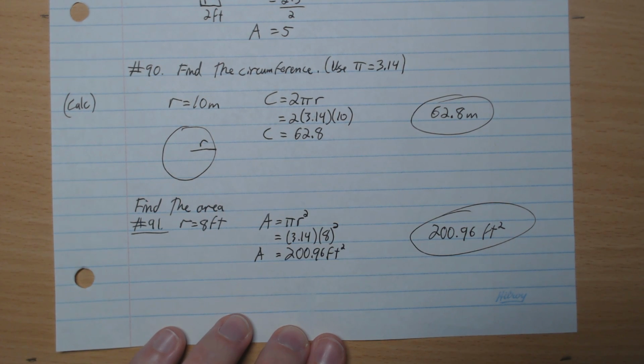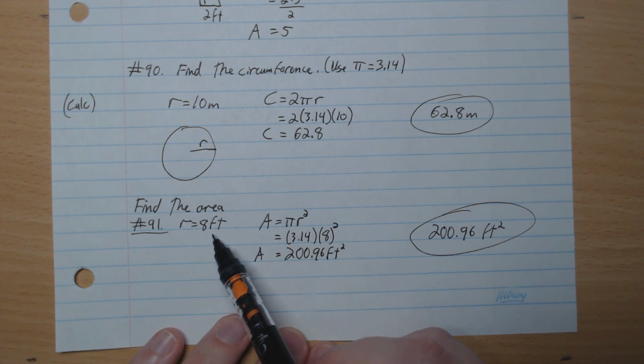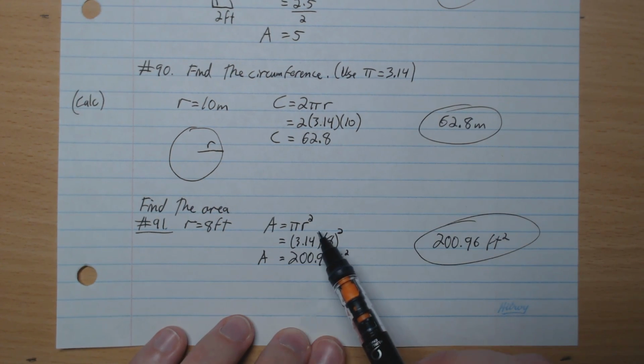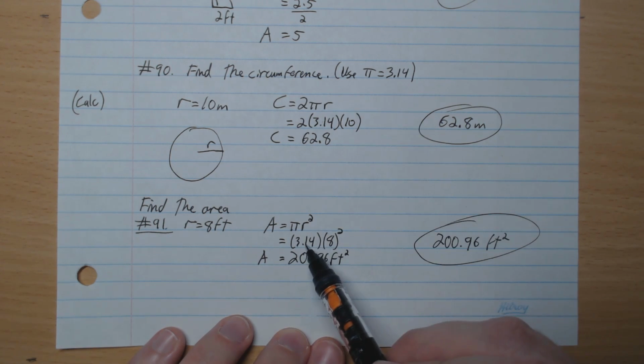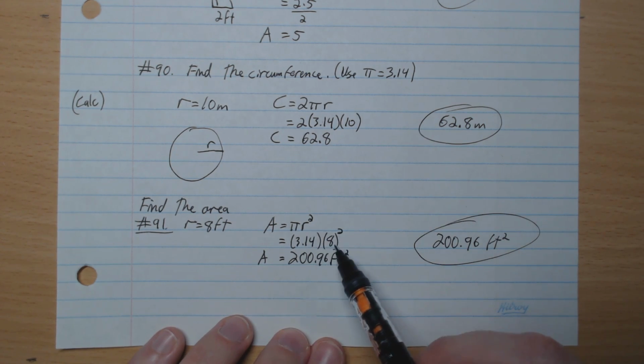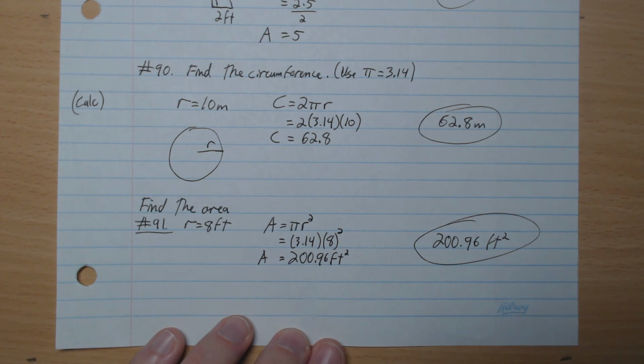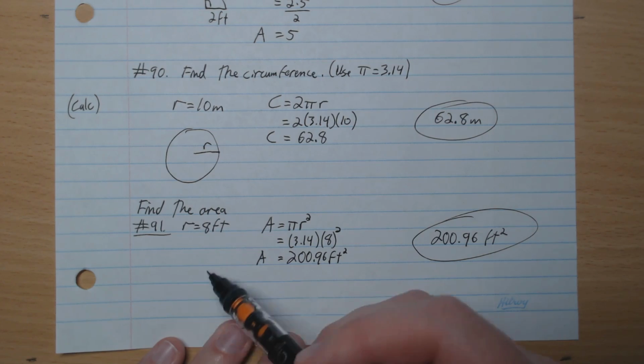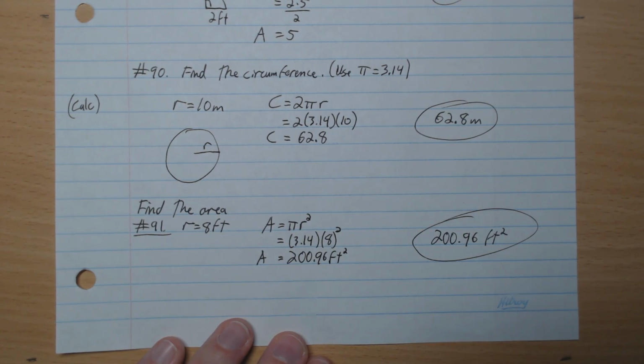Number 91, find the area. The radius is 8 feet. So the formula for the area of a circle is pi r squared. So pi is 3.14. r is 8. Punch that in your calculator and you get 200.96 square feet as the area of the circle.